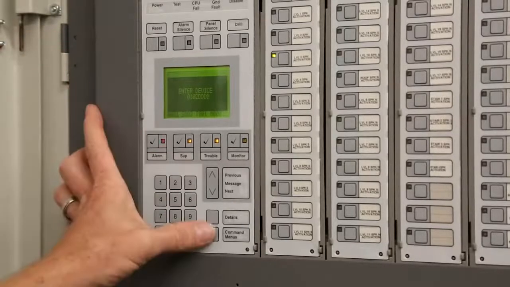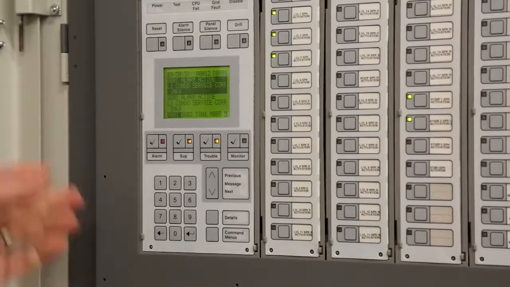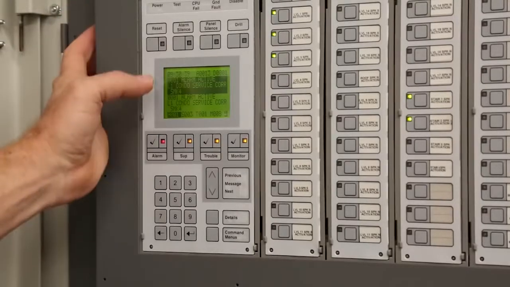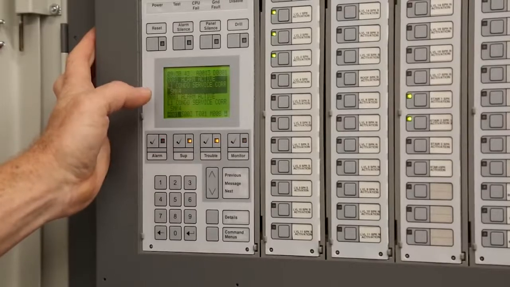Okay. So right now, if this went into alarm, you come over here and find out, or somebody from security would call you, and right now it says level 1 condo service corridor smoke. Okay?